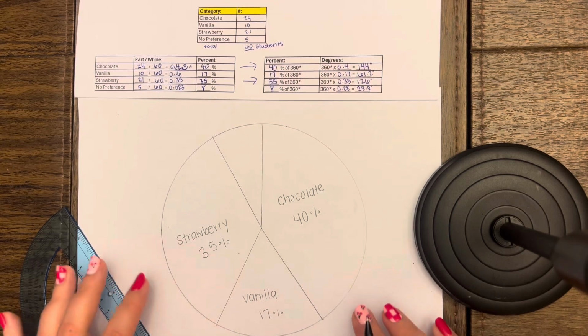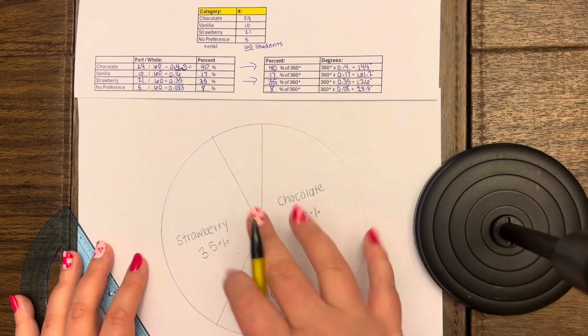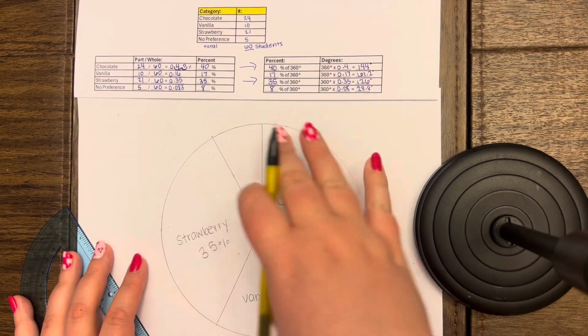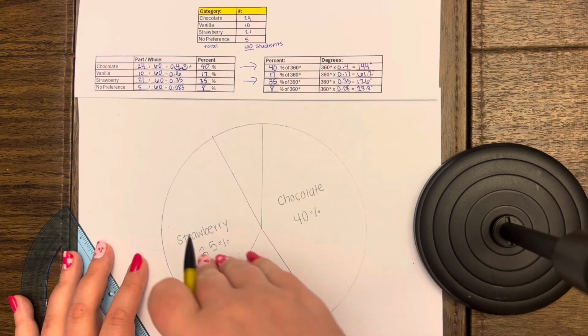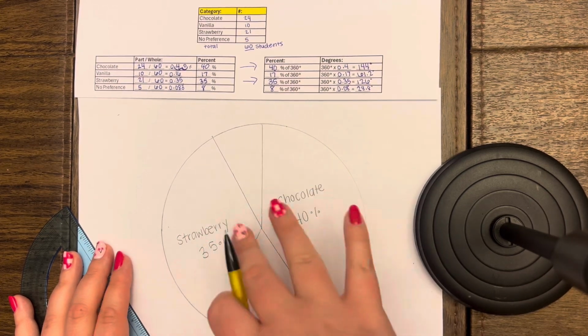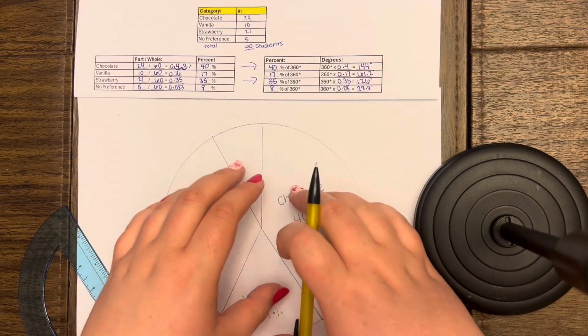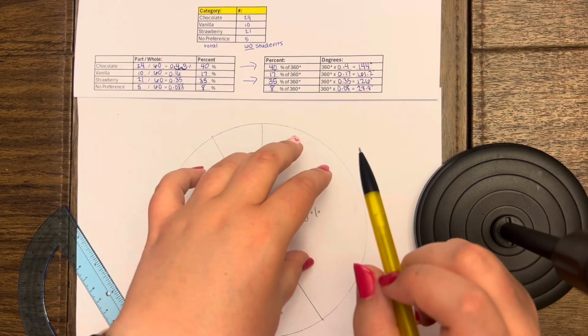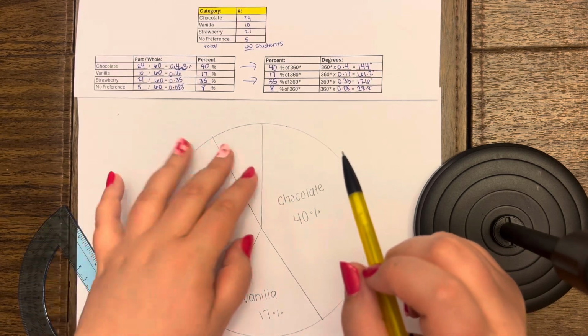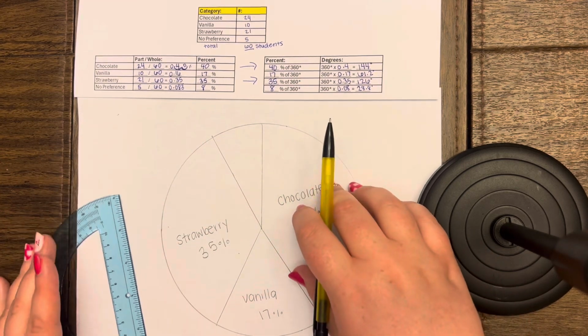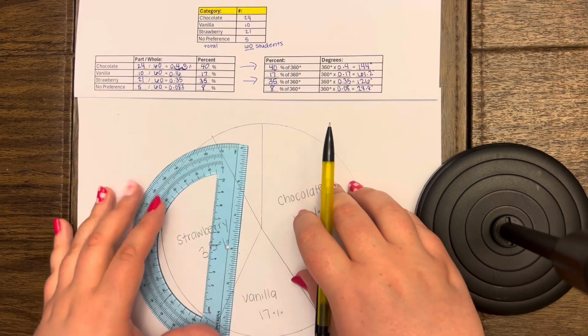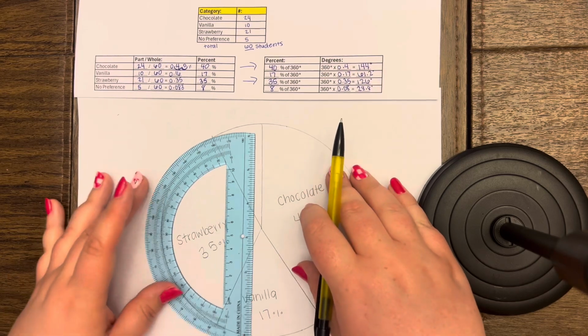Do you see how this whole thing makes up 100%, but now we have little pieces, and you can see this whole circle represents ice cream, but inside there are individualized topics for chocolate and vanilla and strawberry, and some who don't have a preference. So that's one of the really cool things about working with circle graphs.